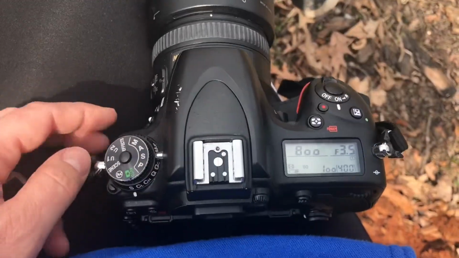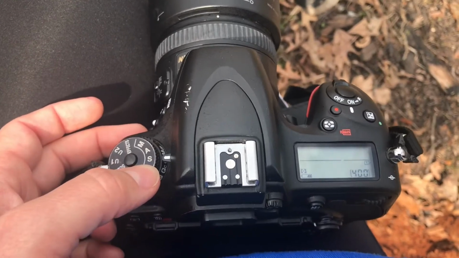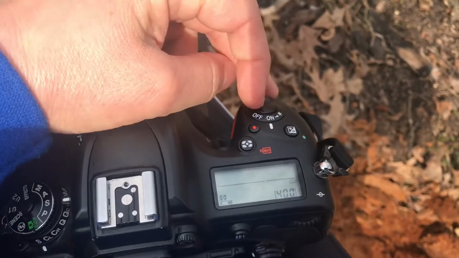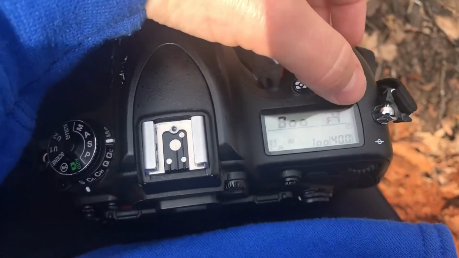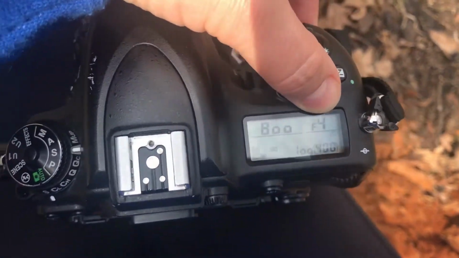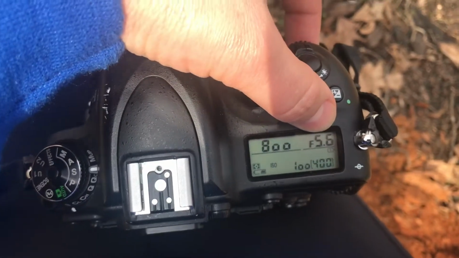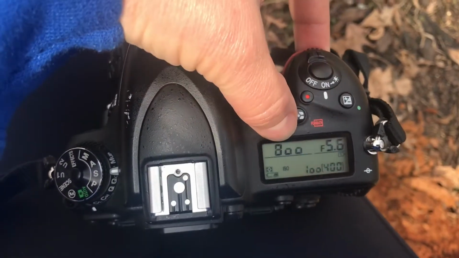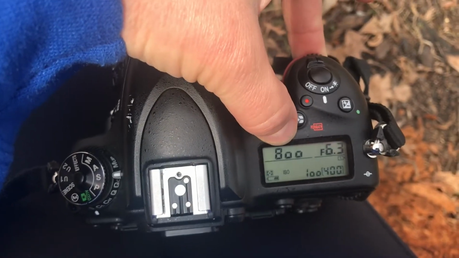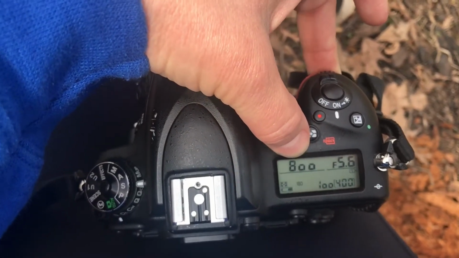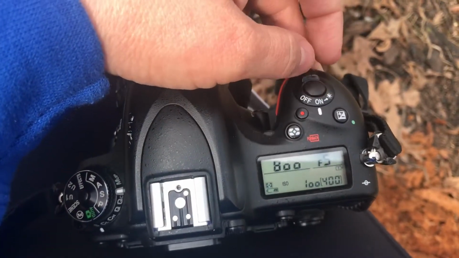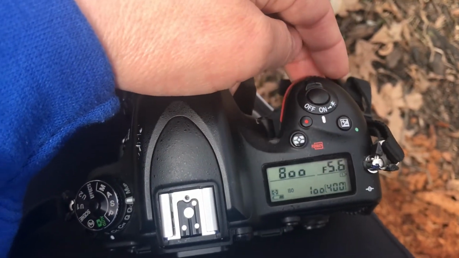Okay, so for today's lesson, you want to put your camera in shutter priority. You're going to come over here. And yesterday we talked about how this number here with the F is your aperture. This number over here is going to be your shutter speed. Now it's not actually 800, it's really 1/800th of a second. This is where knowing your fractions is a little helpful.